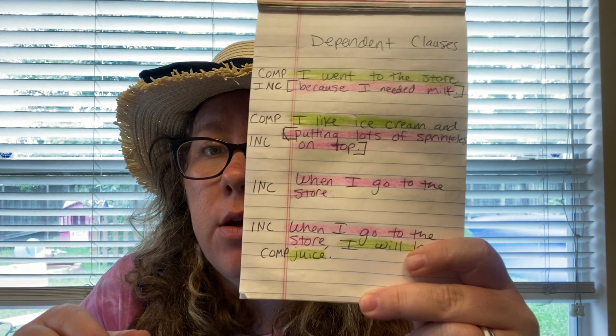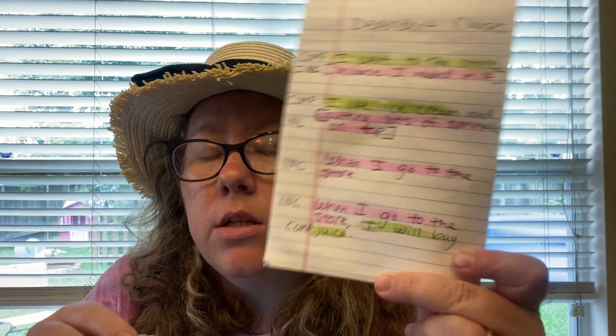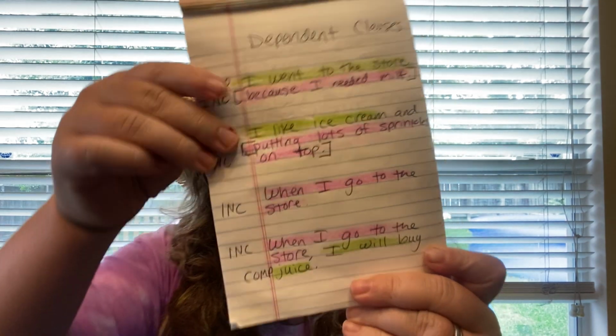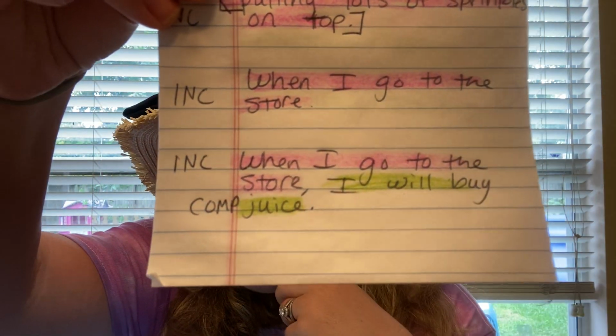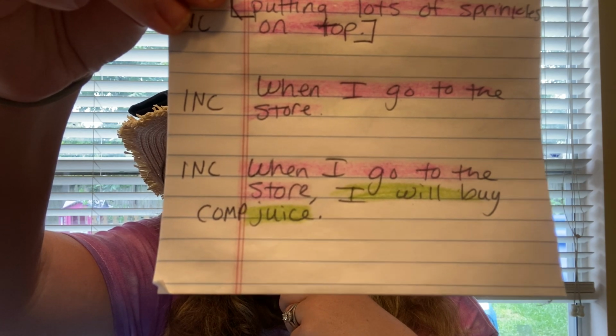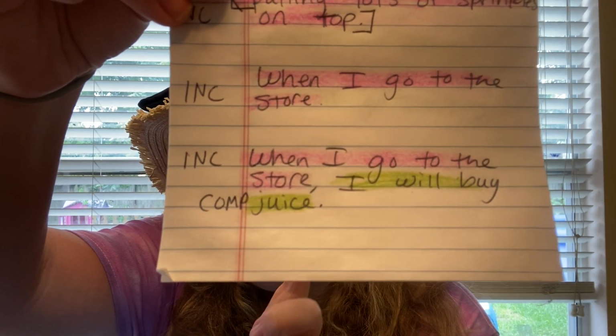If I just said, I go to the store, that's a complete thought. If you add that conjunction when, it makes it a dependent clause, and you have to have it connected to another portion of your sentence. So this last one I have here, when I go to the store, I will buy juice. Now that is a complete thought. It makes sense because we have our dependent clause, when I go to the store, comma, connected to the complete thought, I will buy juice. So we're good.